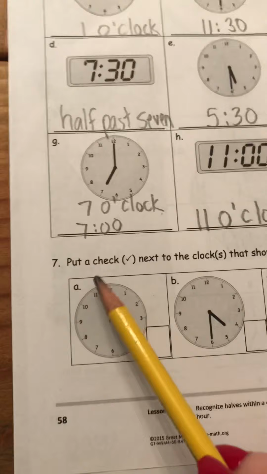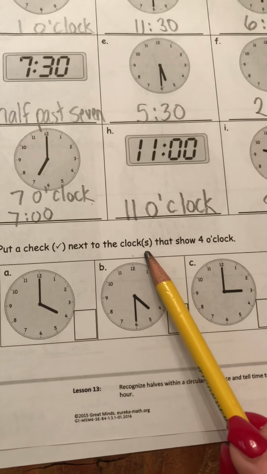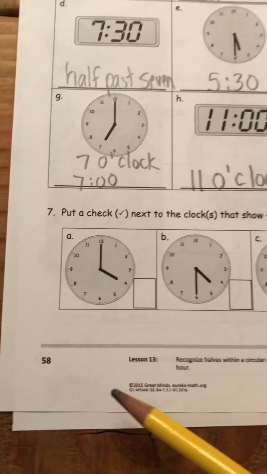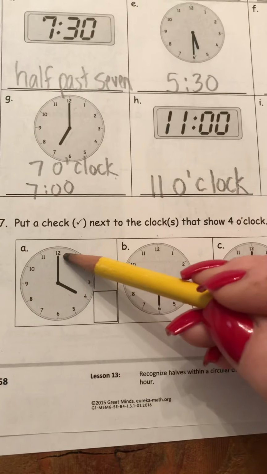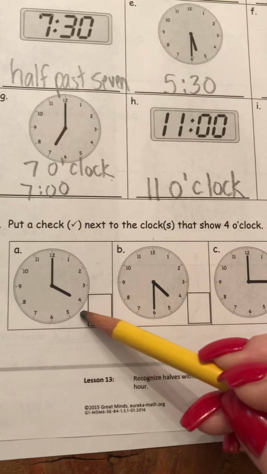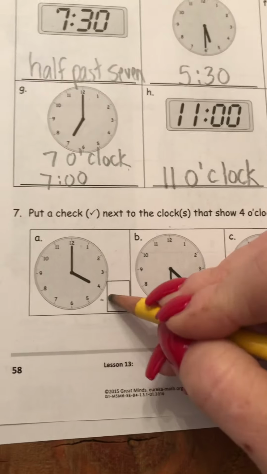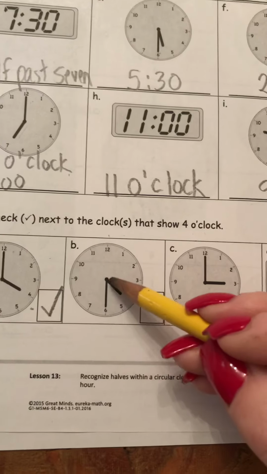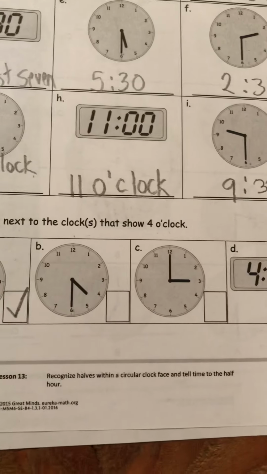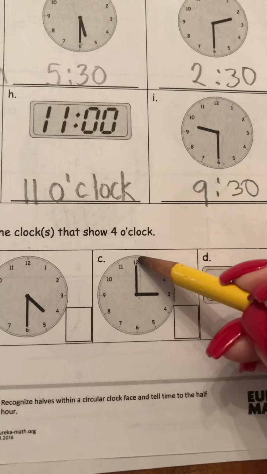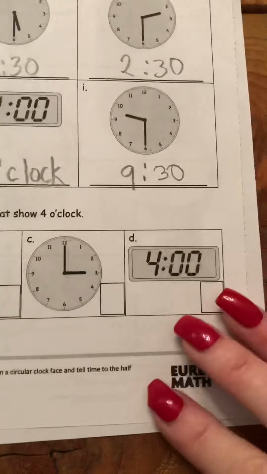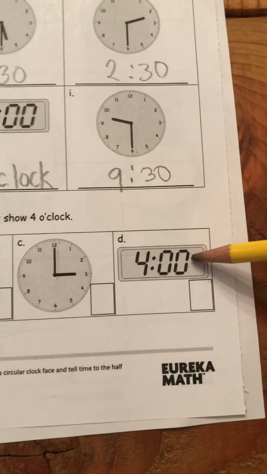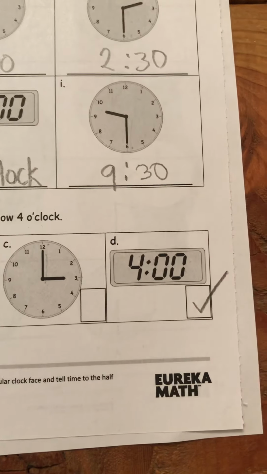Number 7 says, put a check next to the clock or clocks that show 4 o'clock. So we're looking for 4 o'clock, so our long hand or our minute hand has to be on the 12. And I'm looking right here and, perfect, it's on the 12, and our short hand is pointing to the 4. So does that show 4 o'clock? Yes, put a check mark. This can't be right because our minute hand isn't pointing at the 12, so we'll leave that one blank. This one could be right because our minute hand is pointing at the 12, but our hour hand is pointing at the 3, so that clock says 3 o'clock. The next one says 4 and 00, which means o'clock, so let's check that one also. And you're done with that.